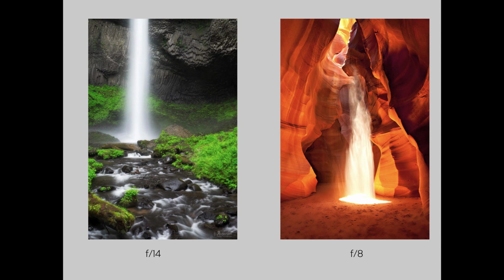On the left is La Tourelle Falls in the Columbia River Gorge. This is one I shot at f14 for a couple of reasons. The log in the lower left is a really important part of this scene for me. I wanted that to be in focus. I wanted all of these plants in the midground to be in focus. And the columnar basalt in the background here, I also wanted to be nice and sharp because this is a really cool feature of this image.